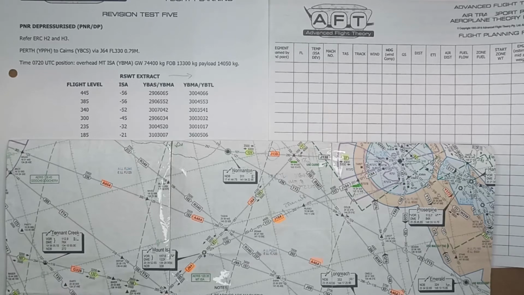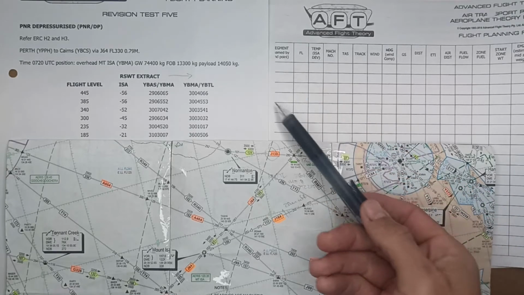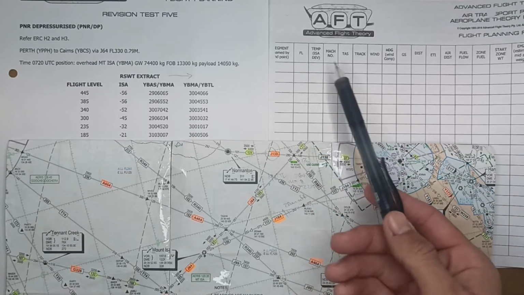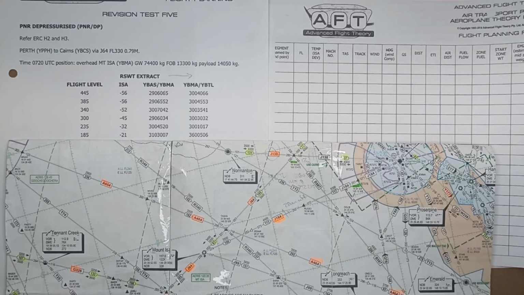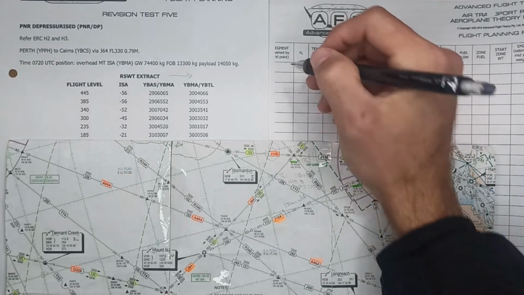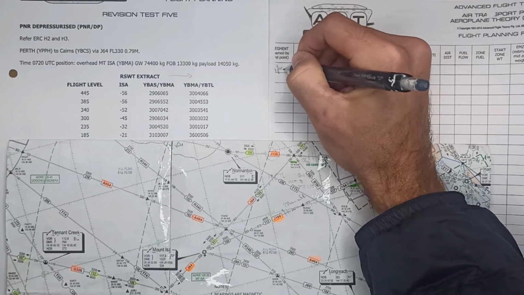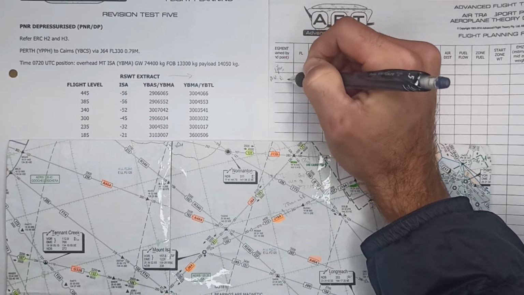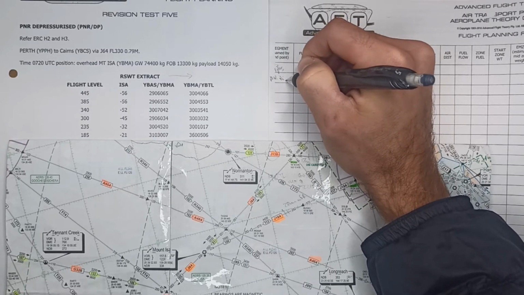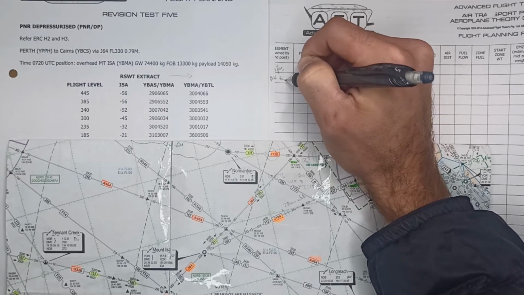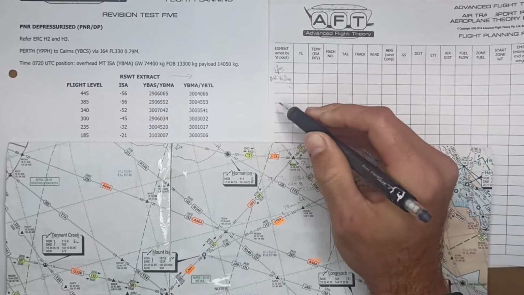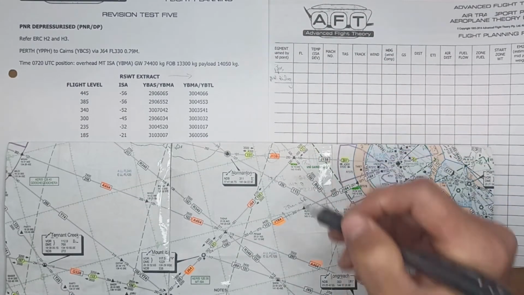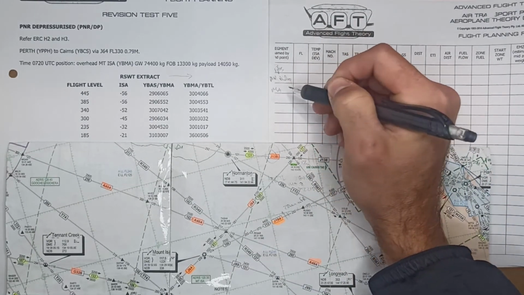From this point, I'm going to start filling in the flight plan sectors and the information that I know. So for instance, we're at our present position, going to our PNR, which is BIDAG. From BIDAG, I'm going back to our present position, Mount Isa.